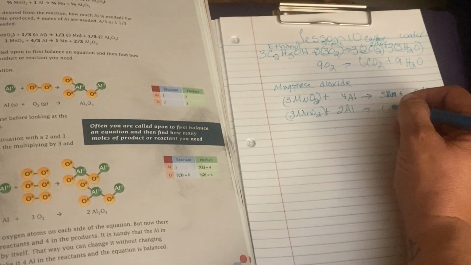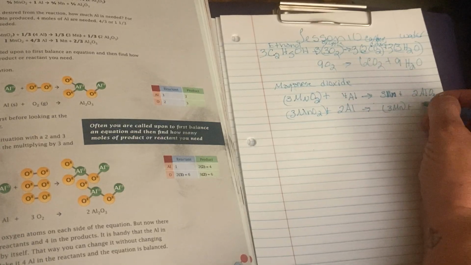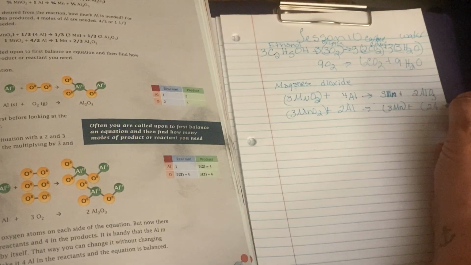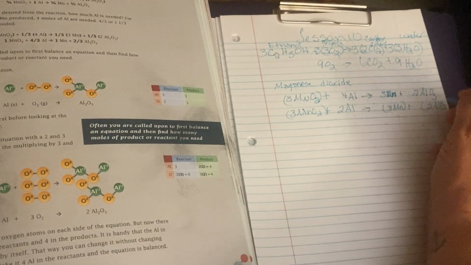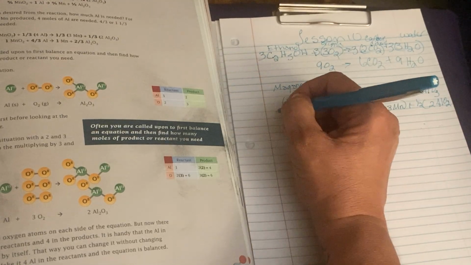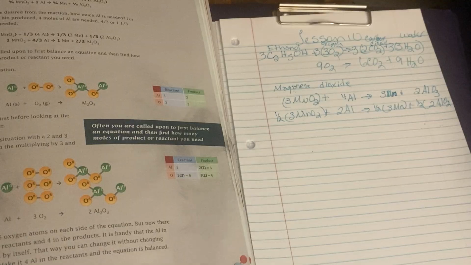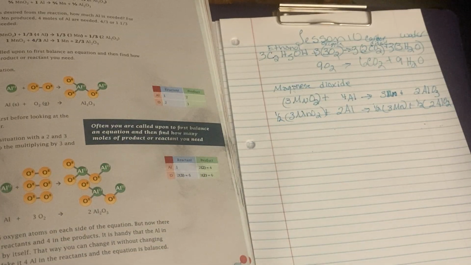And go ahead and do it across the board. Okay, you're going to multiply all of it by half because half of 4 is 2 and all you have is 2 aluminum. So how are you going to create the recipe?